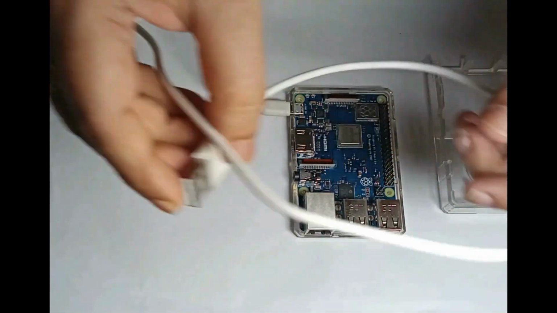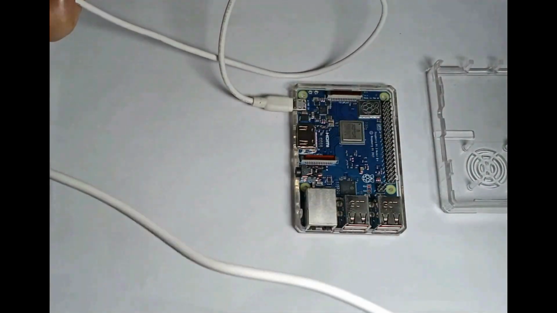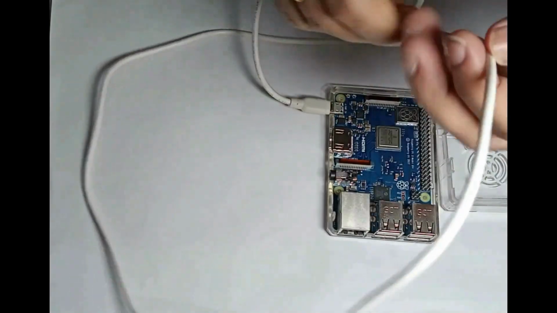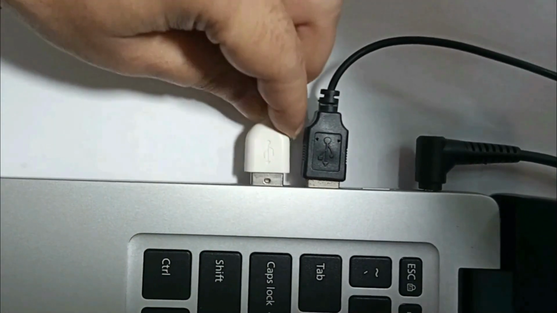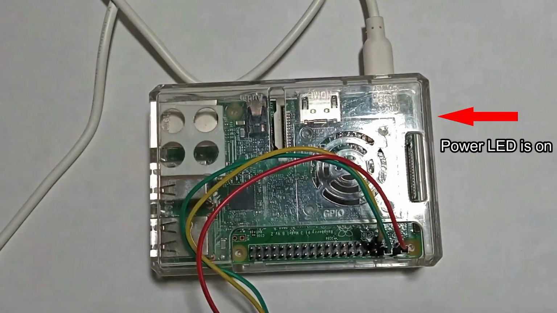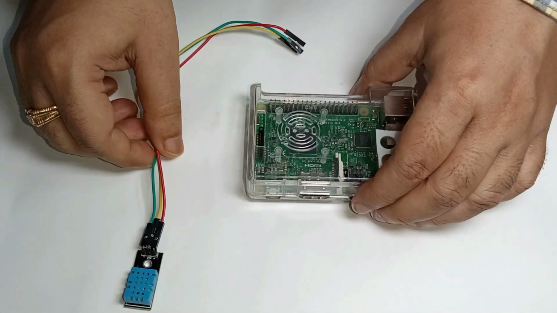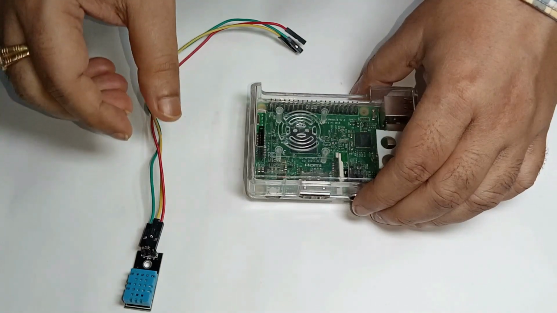So already I told you this is the type B cable. One part is connected to this Raspberry Pi, another part is connected to the laptop or your computer, whatever you want. Now I'll assemble all these components for this project.